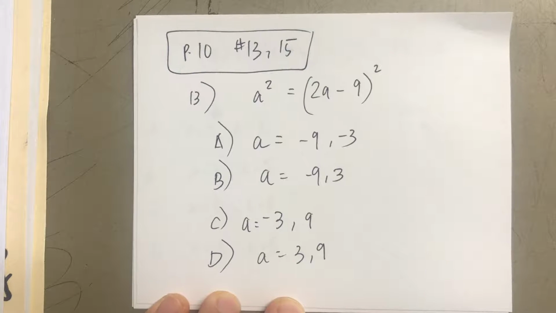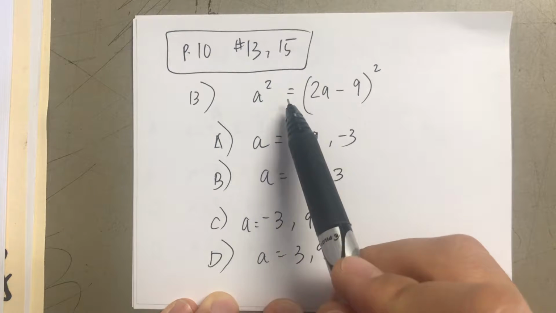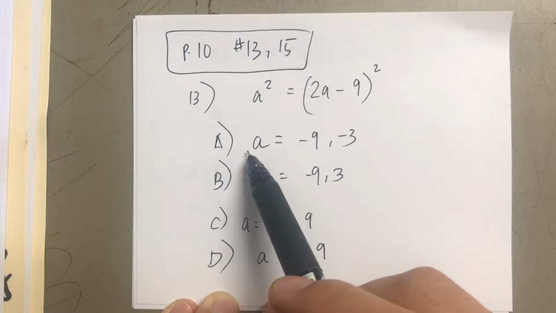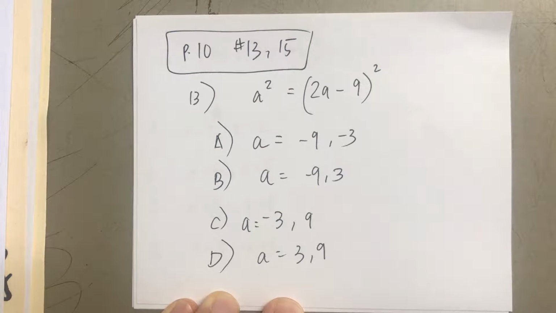Okay, so for page 10, number 13, this is what is given. They give you a squared equals 2a minus 9 squared. And they tell you that a could equal, these are sets, like this and this. So for this question, they want to know which one can work. Which of the following include all possible values of a?